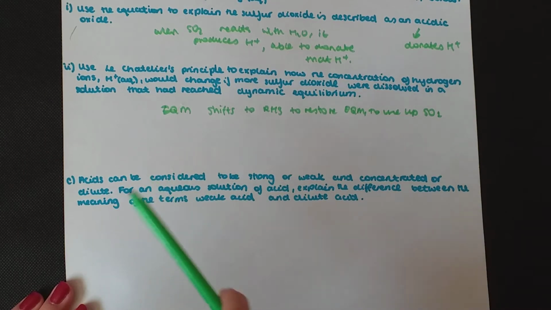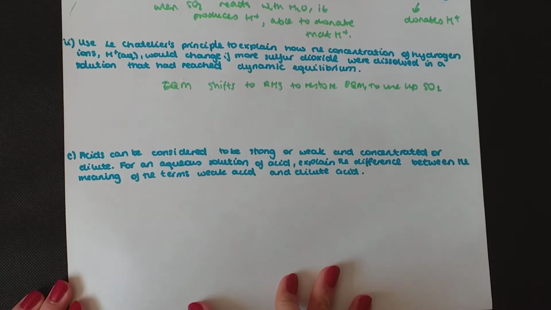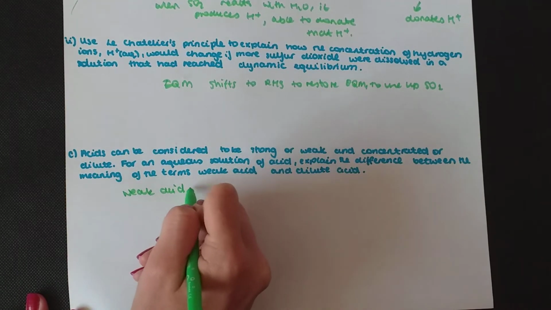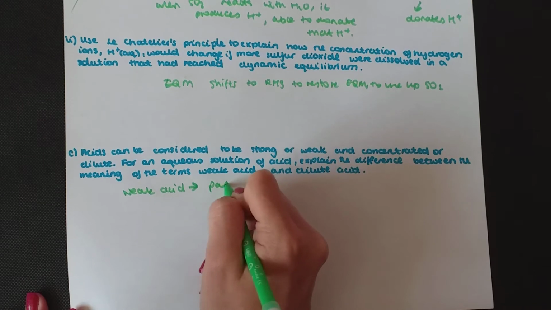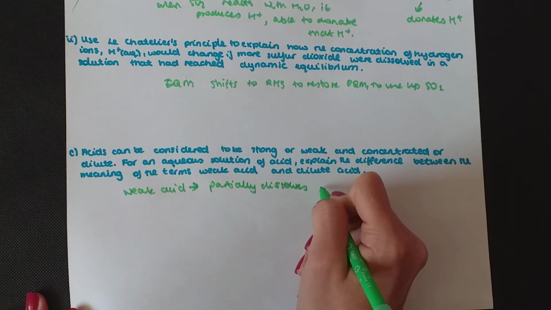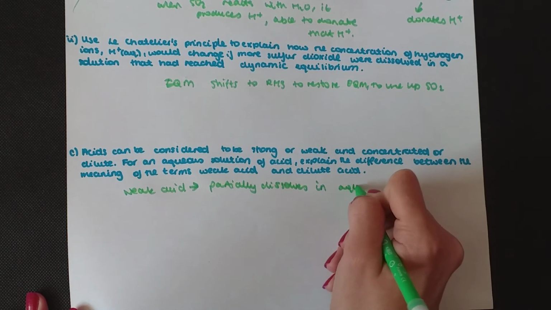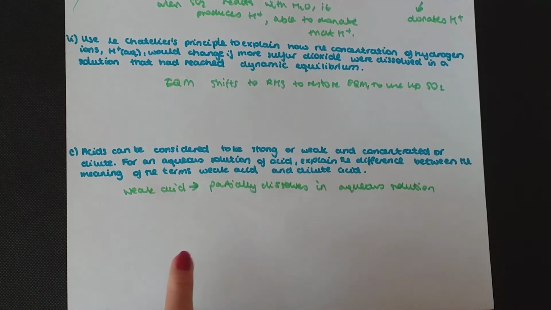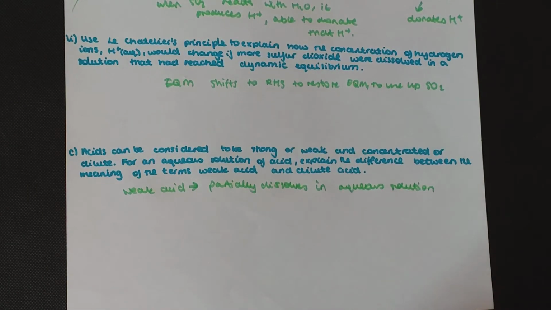Acids can be considered to be strong or weak and concentrated or dilute. For an aqueous solution of acid, explain the difference between the meaning of the terms weak acid and dilute acid. So, a weak acid is one that partially dissociates in aqueous solution. On the other hand, a strong acid would fully dissociate in aqueous solution.